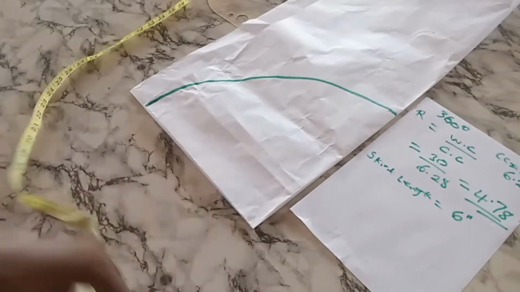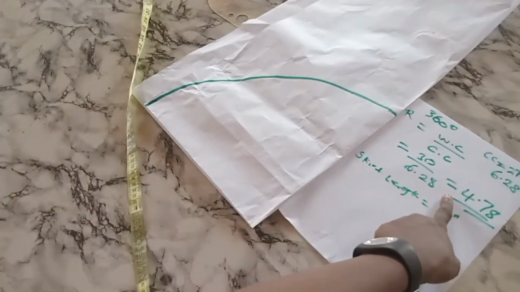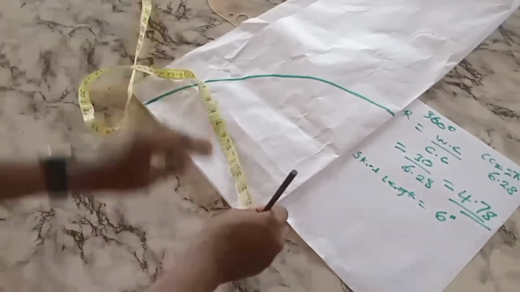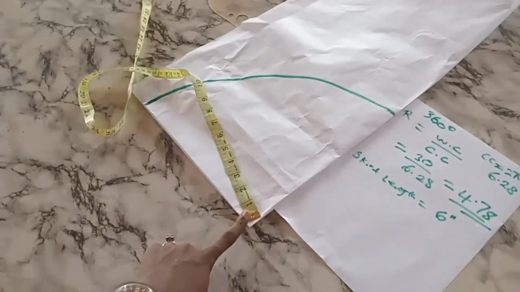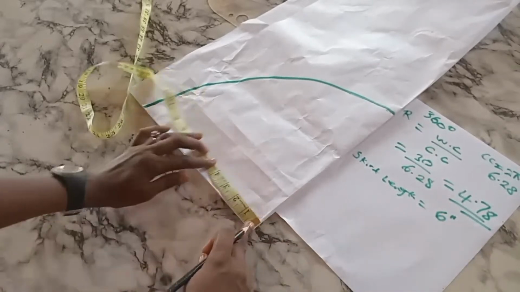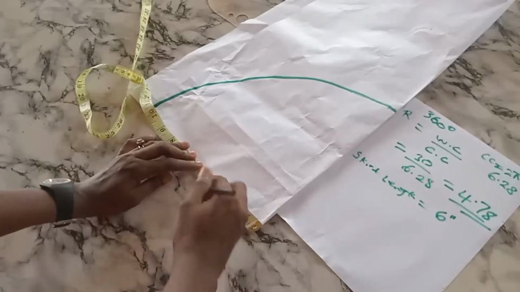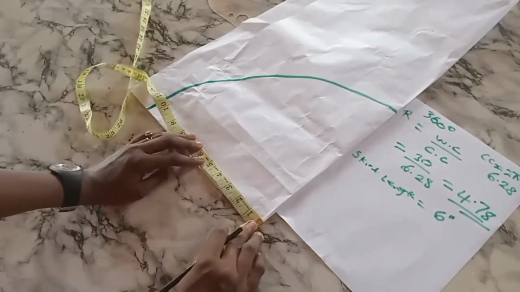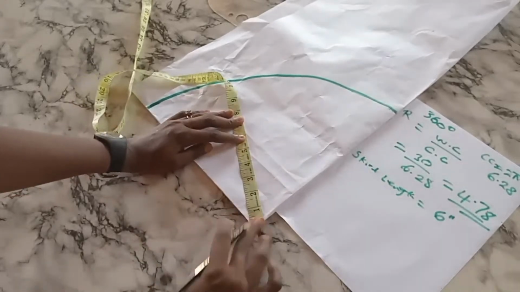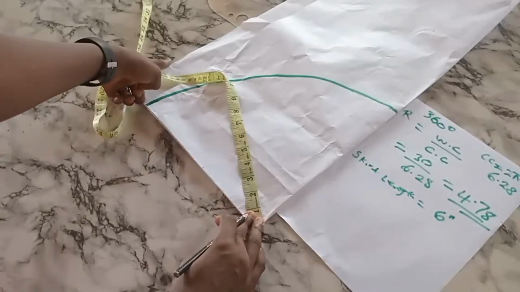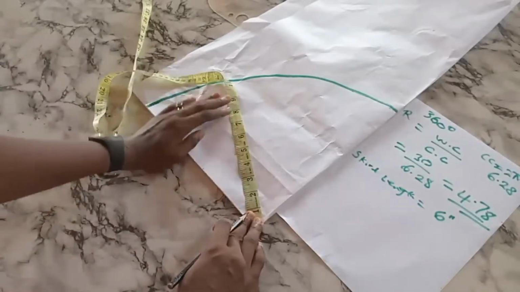So from there right now, you want to go ahead and put your radius. Okay, great. So now let us put our radius, which is 4.78. From the tip here, you're going to be marking your radius of 4.78, still from this corner fold. Please don't place your tape measure from here. It is from the corner fold.